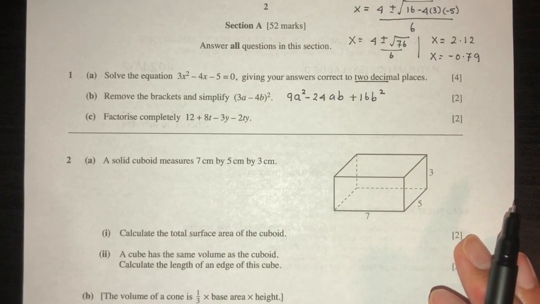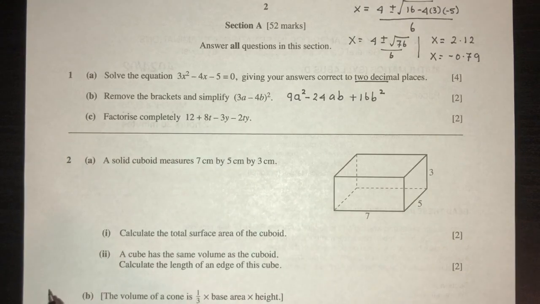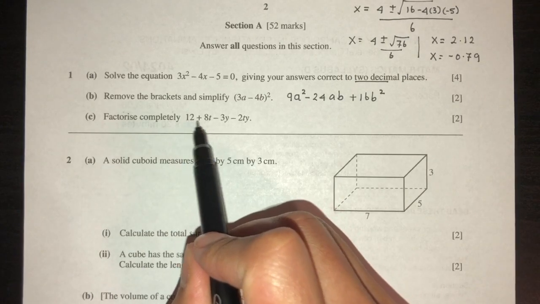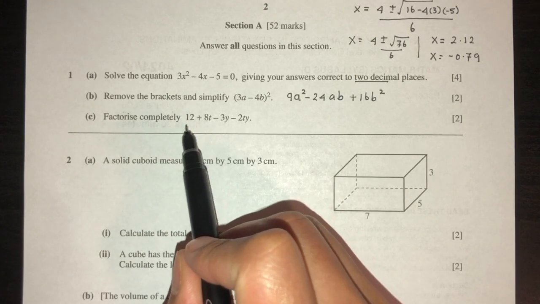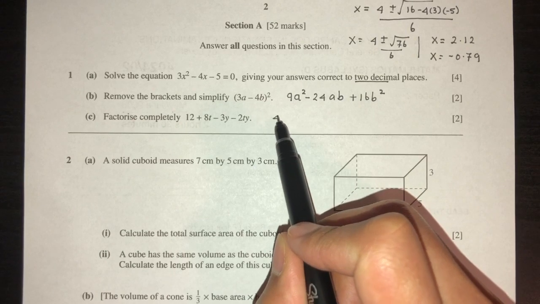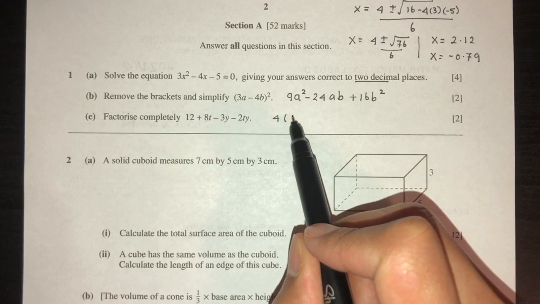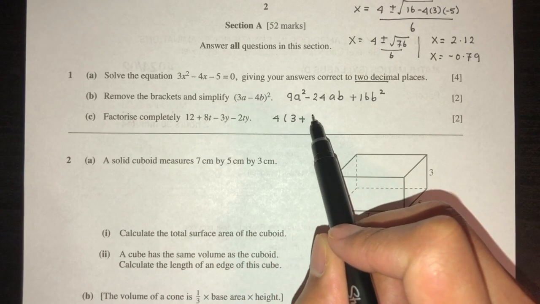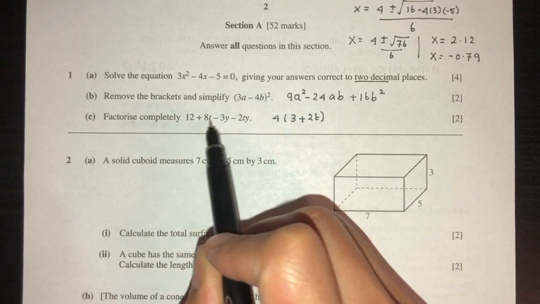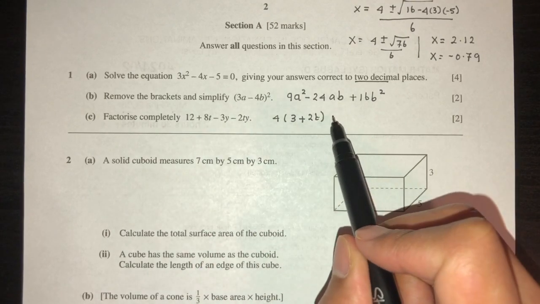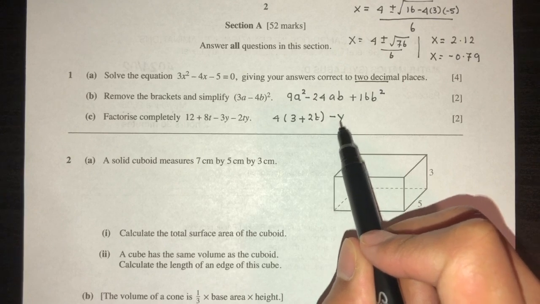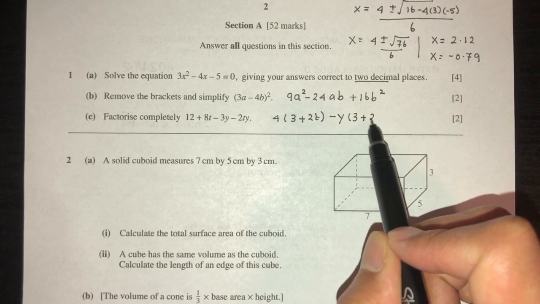Now let's move on to part C, factorize completely. Let's see what do we have here. So if you observe here, we have 12 and 8. If you take out the value of 4, you will have 4 times 3 plus 2t. And for this one, if you take out the value of, say, minus y, you will have 3 plus 2t.